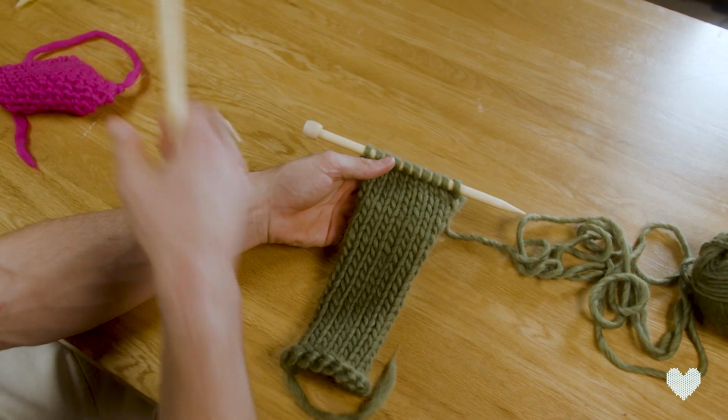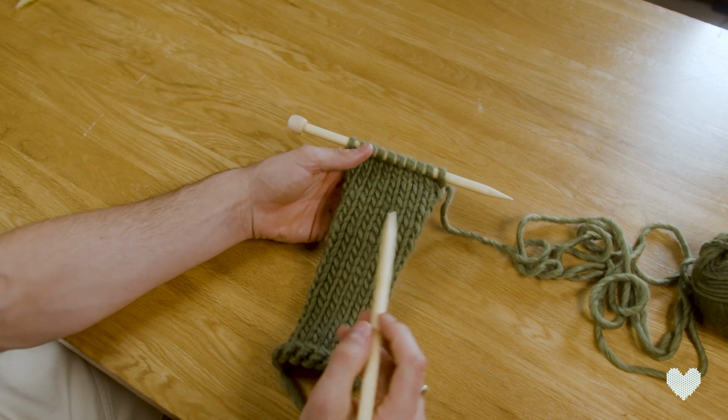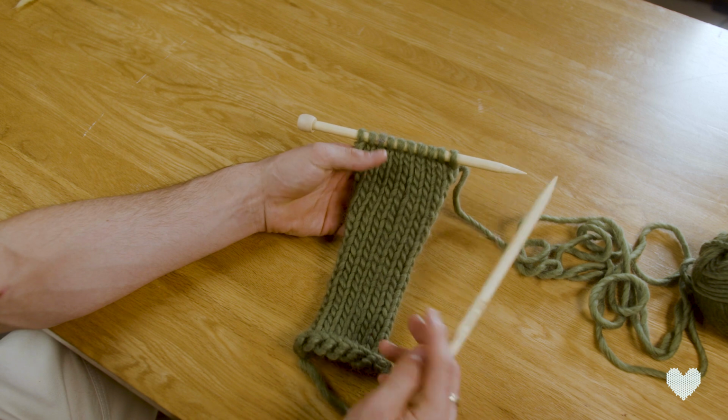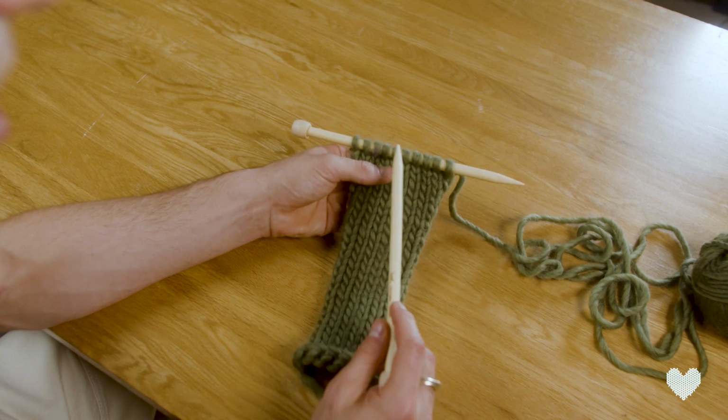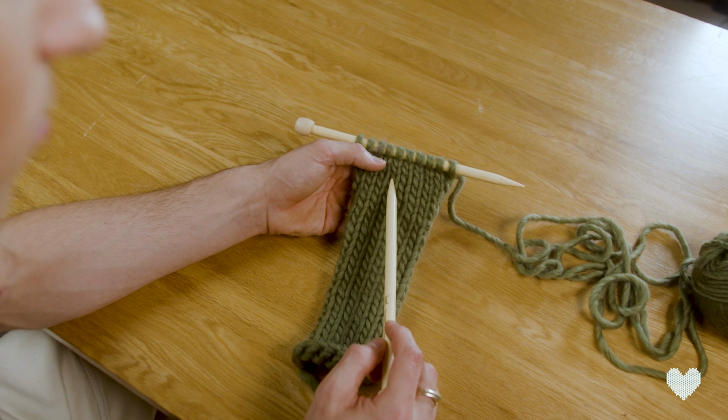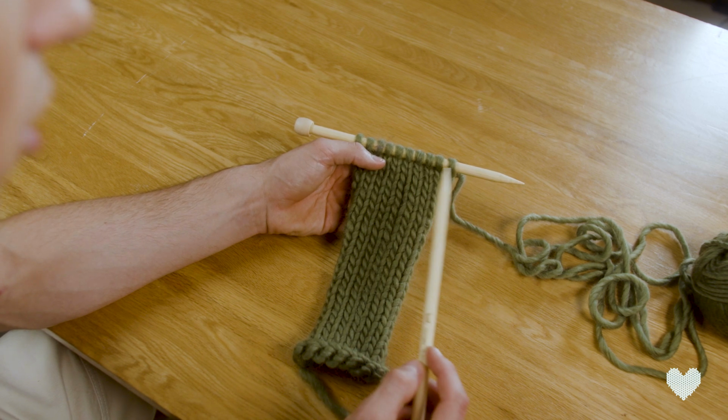Here we have a swatch in stockinette or stocking stitch, and I'm going to show you how you can count your rows. Now, underneath these stitches, can you see these little V's here? Those V's are rows, essentially.